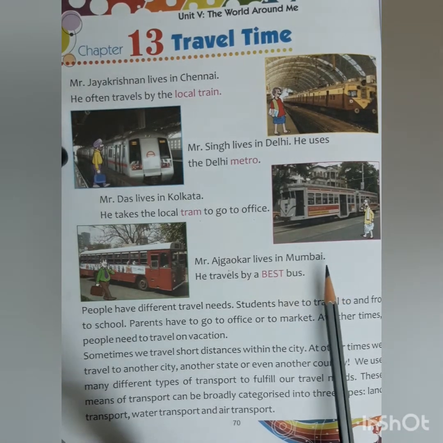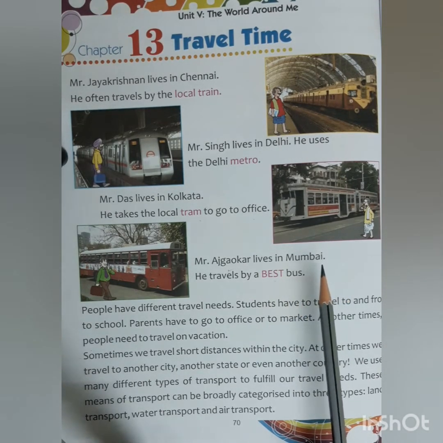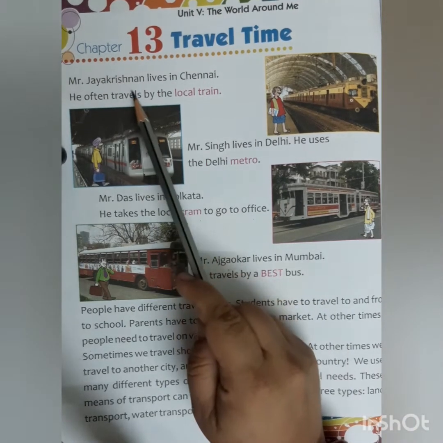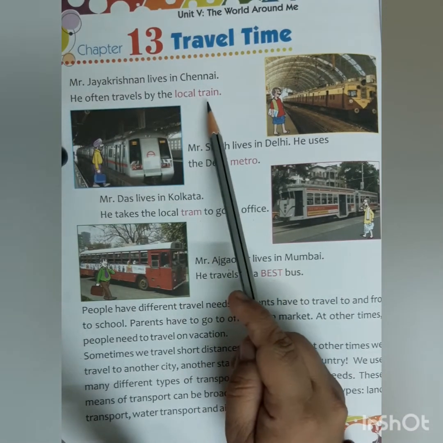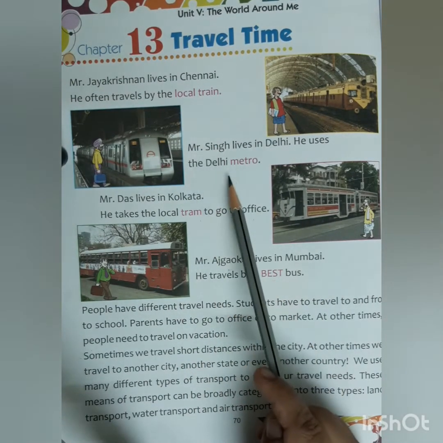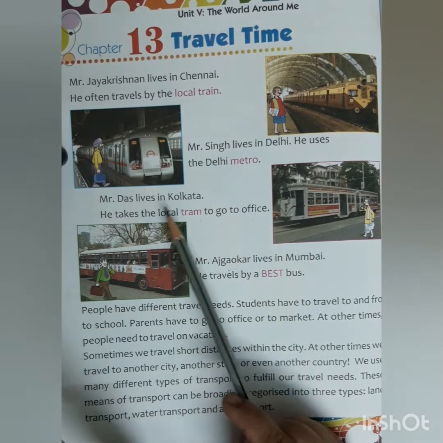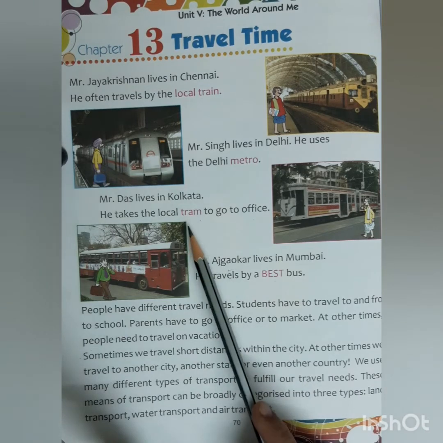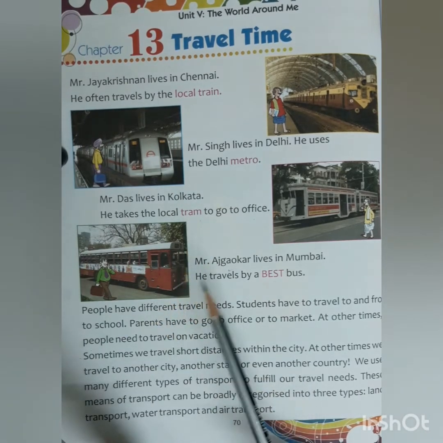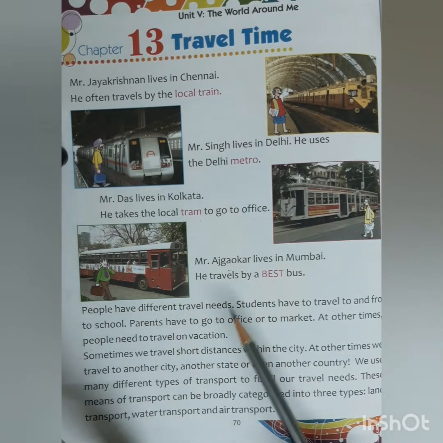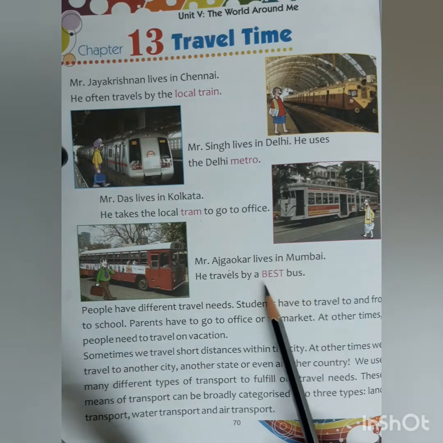So you see, children, how people are traveling. Mr. Jai Krishnan is traveling by the local train in Chennai. Mr. Singh is traveling by the metro in Delhi. Mr. Das in Kolkata is traveling by local train, and Mr. Ajgaonkar in Mumbai is traveling by BEST bus. Okay, so can you see how people are traveling from one place to another?